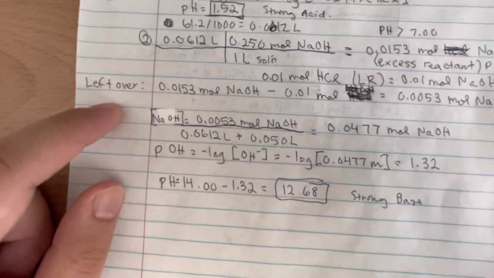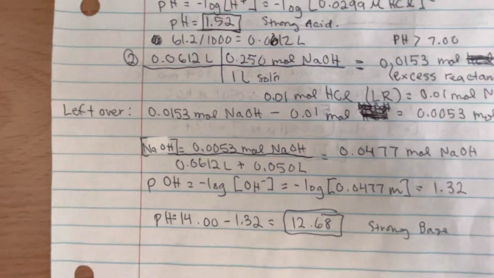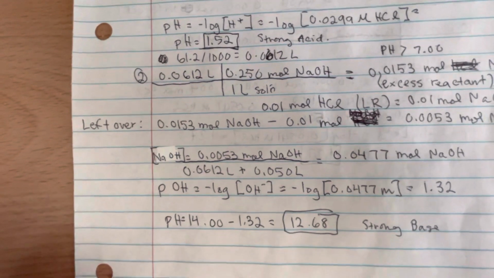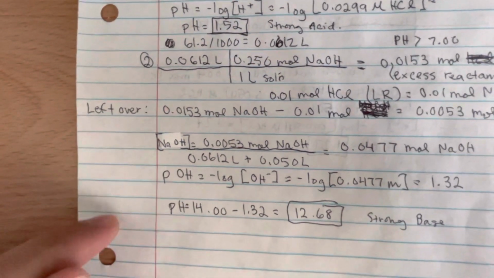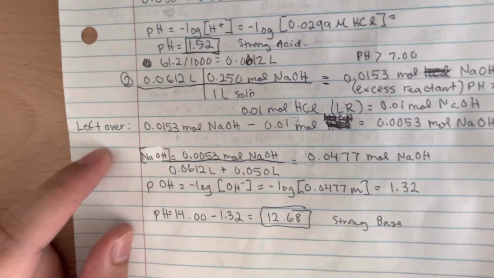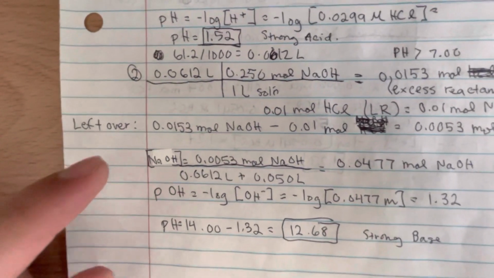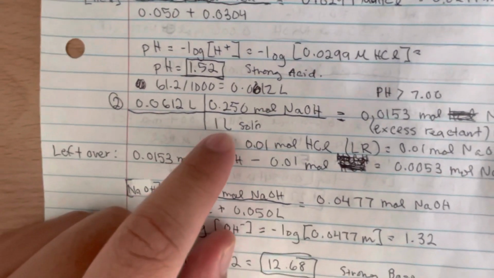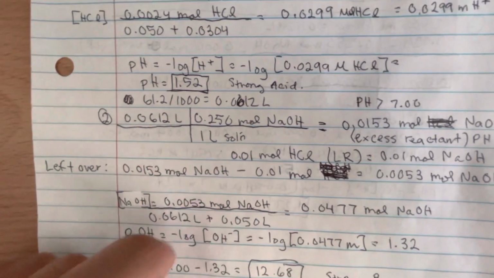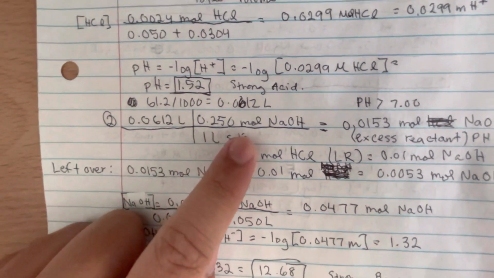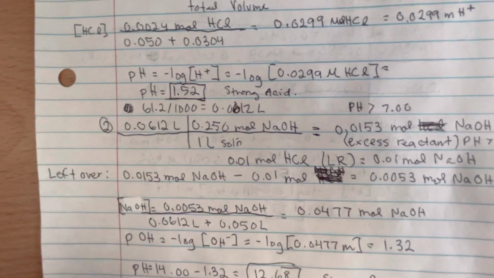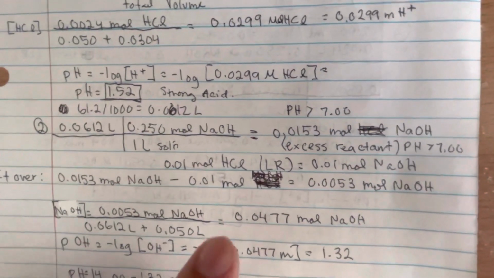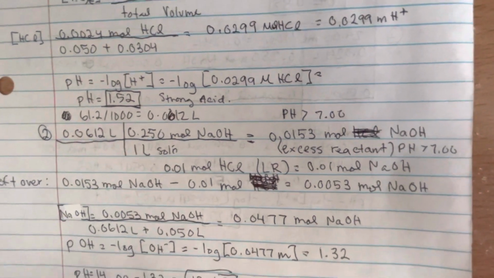And for the second question, I had 61.2 milliliters of sodium hydroxide. What I did first was the unit conversion again, 0.0612 liter times 0.250 moles of sodium hydroxide per liter of solution, and that gives me the answer of 0.0153 moles of sodium hydroxide.